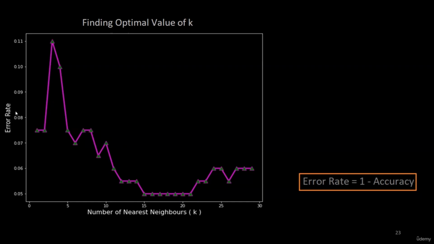So what is error rate basically? Error rate is very simple to calculate. It is 1 minus accuracy. If your accuracy is 90% or 0.9, then the error rate is 0.1. That is, if your accuracy is 0.9, you will subtract 0.9 from 1, and you will get the value of error rate, which is 0.1. Similarly, if your accuracy is 100%, it means this value is 1. In that case, you will not have any error rate.